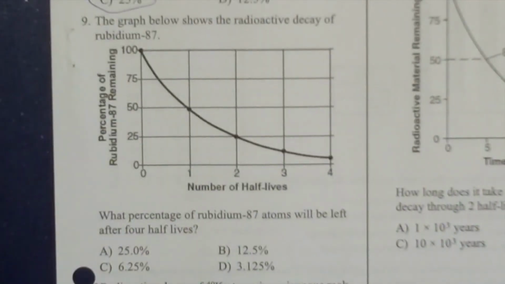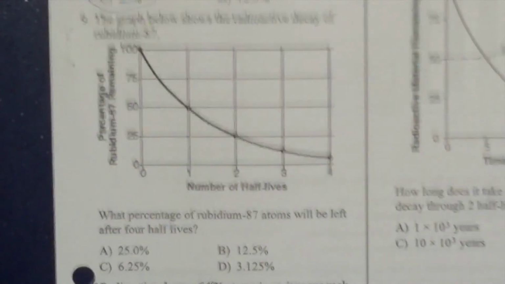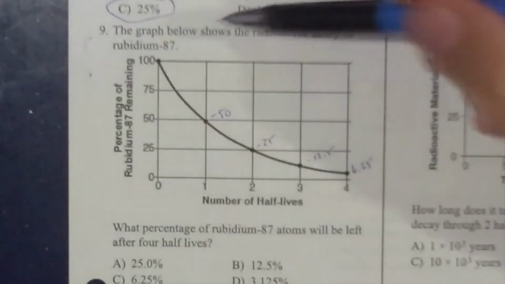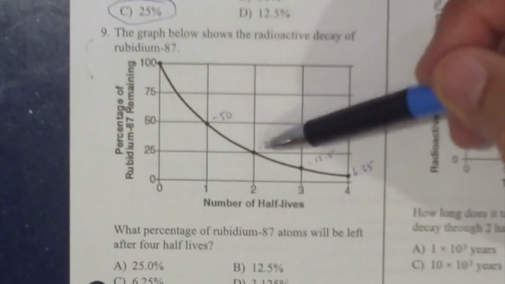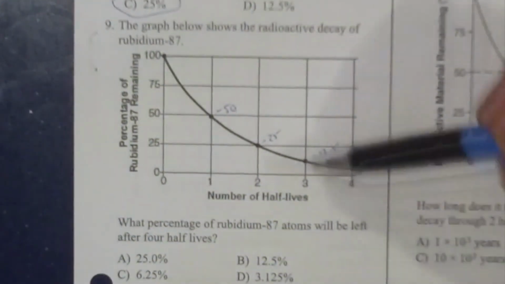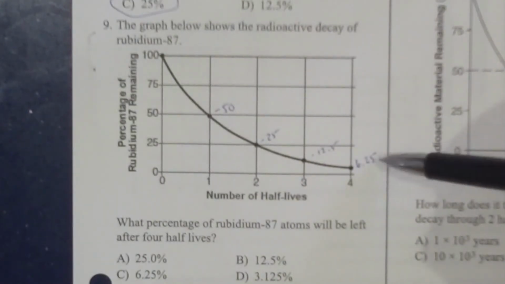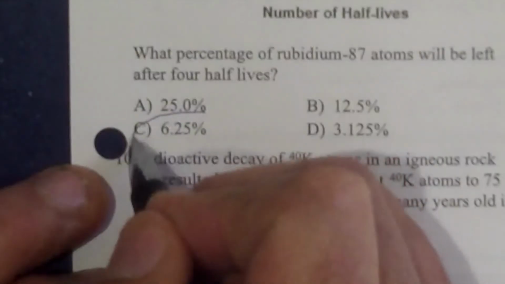Number 9. The graph below shows the radioactive decay of rubidium-87. What percentage of rubidium-87 atoms will be left after 4 half-lives? After 1 half-life, 50%. After 2 half-lives, 25%. After 3 half-lives, 12.5%. After 4 half-lives, 6.25%.